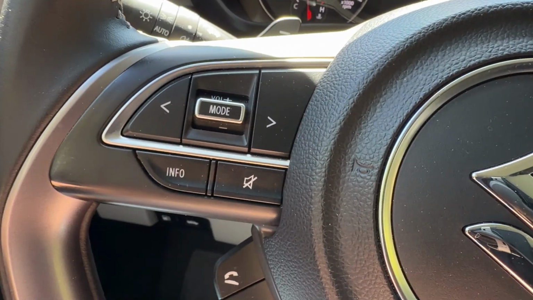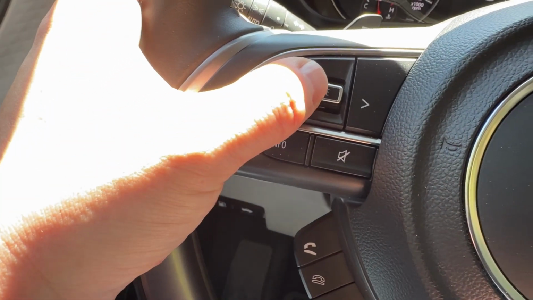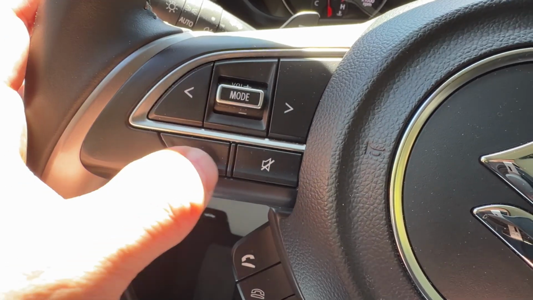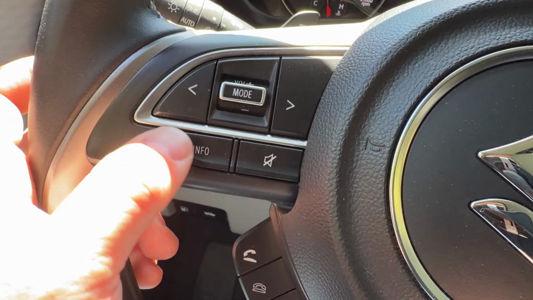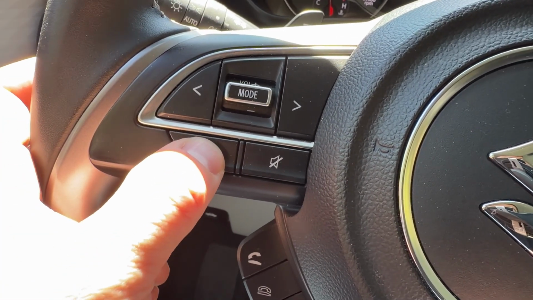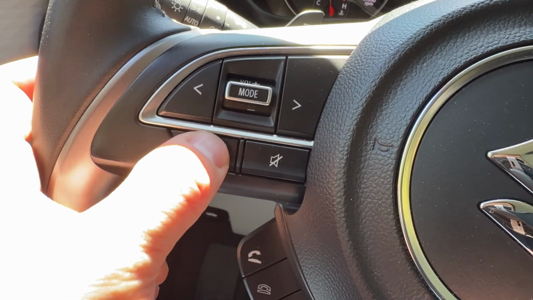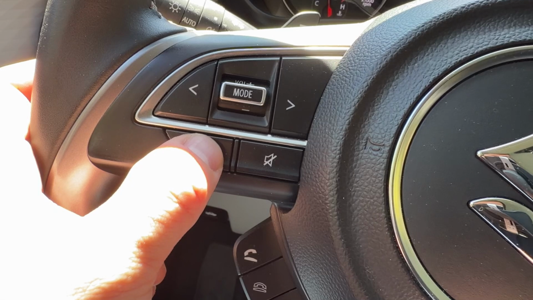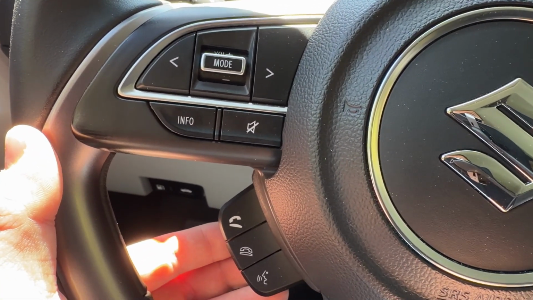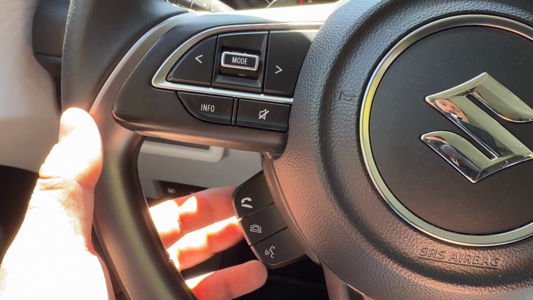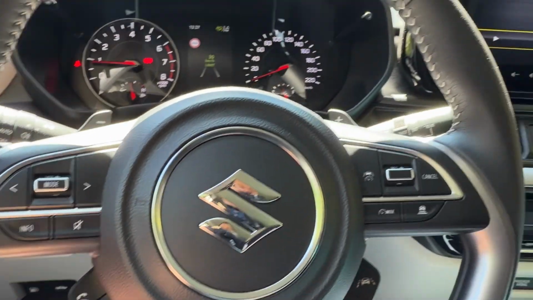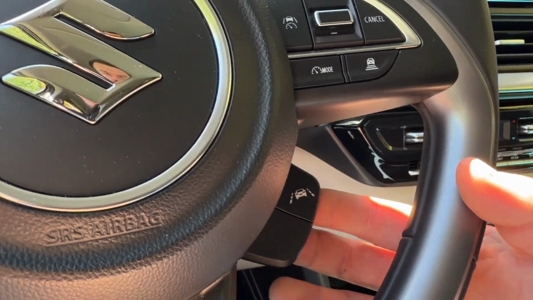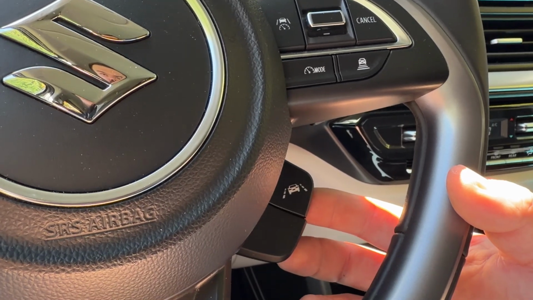Next, take a look at the left side of the steering wheel. Right here we've got the panel thanks to which we can manage radio. We can change radio station, radio band, radio volume, and we can check radio info. Below, we've got the panel thanks to which we can answer calls, end calls, and activate voice assistant. And on the right side, we've got the button thanks to which we can enable steering assist.